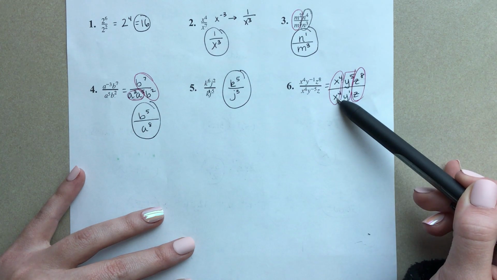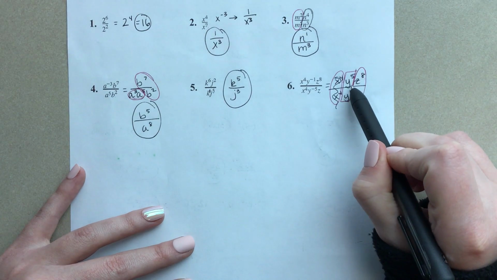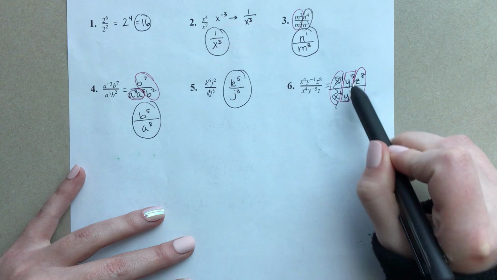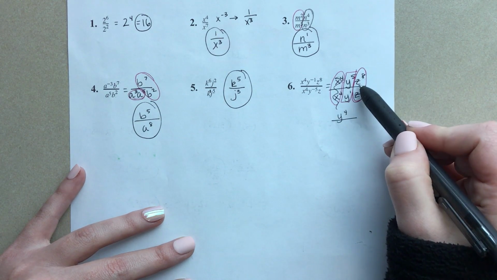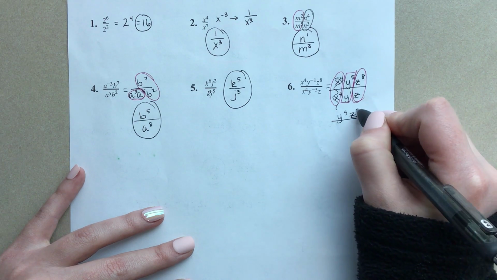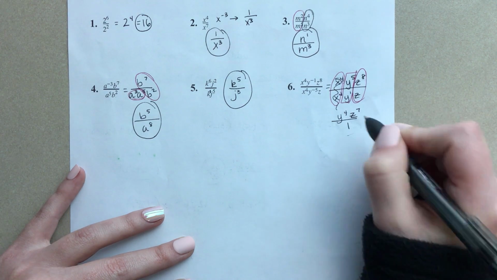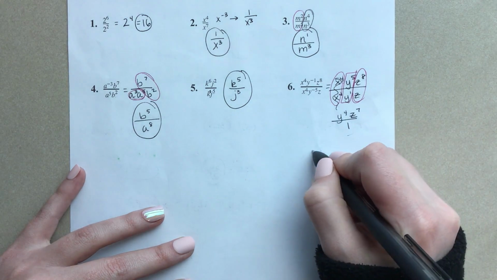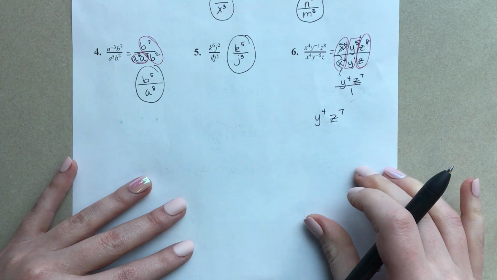So x to the 4th over x to the 4th actually totally cancels, so that goes away. I have y to the 5th over y. Well, 5 minus 1 is 4, so I have y to the 4th up top. And then z to the 8th over z is going to be z to the 7th. So I actually don't have anything in my denominator other than a 1 if you want to write it like that, but you can also write it just y to the 4th, z to the 7th as well.